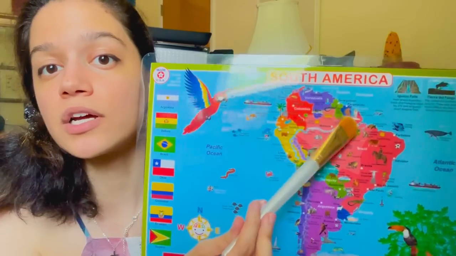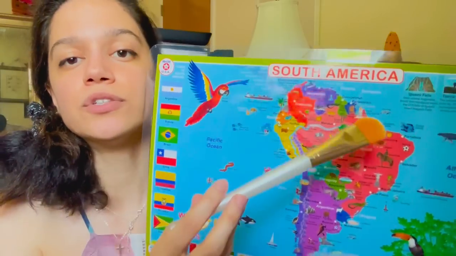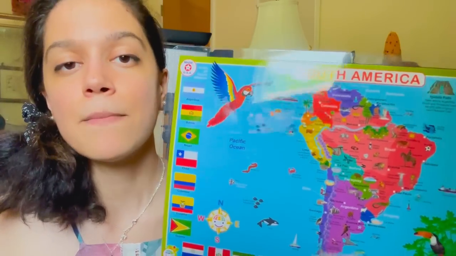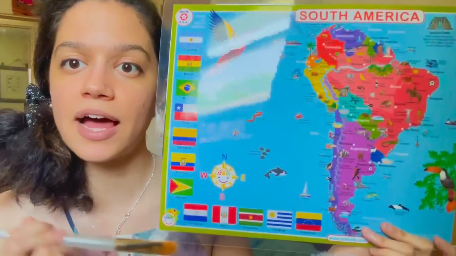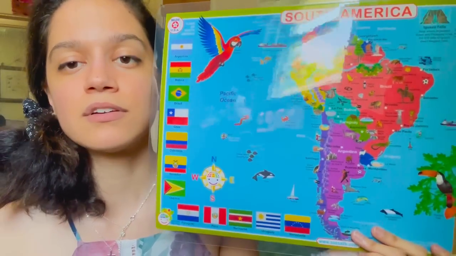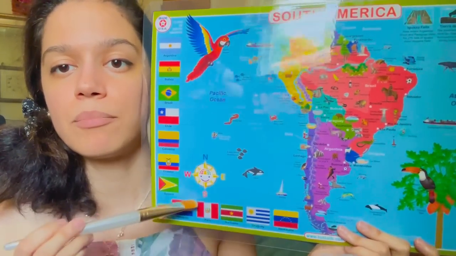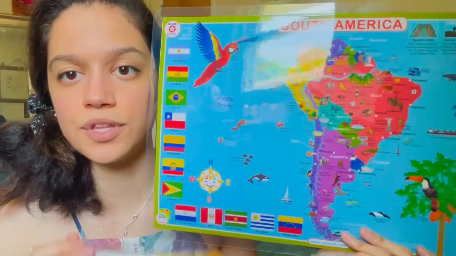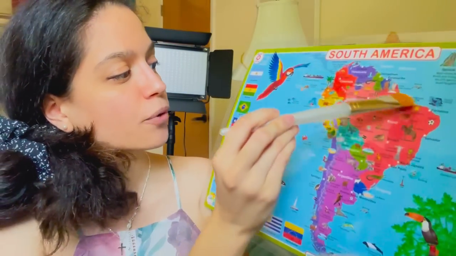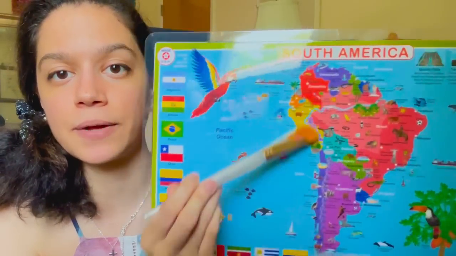So what country is next to Guyana? Very good, Suriname. And what is the capital of Suriname? Paramaribo. And what is the flag of Suriname? That's right, right here. The one with top green, bottom green, middle red, with a tiny little star in the middle.